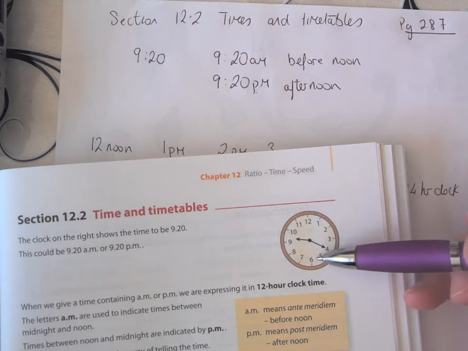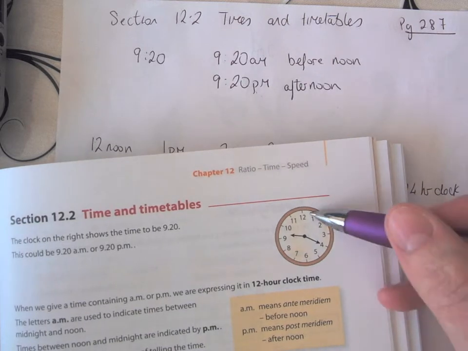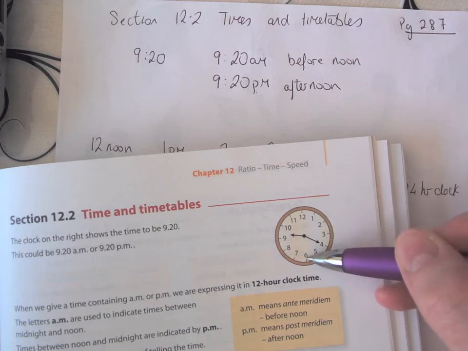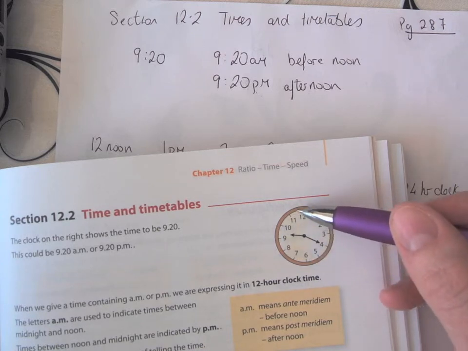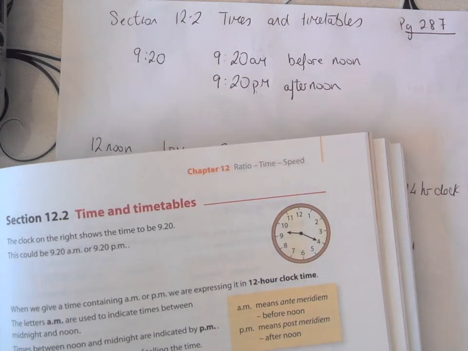Alright, sometimes you might have a second hand as well. And these represent your seconds, so 5, 10, 15, 20, 25, 30, 35, 40, 45, 50, 55, 60. Similarly, they all represent 5 minutes as well.